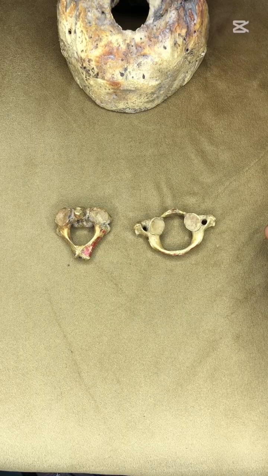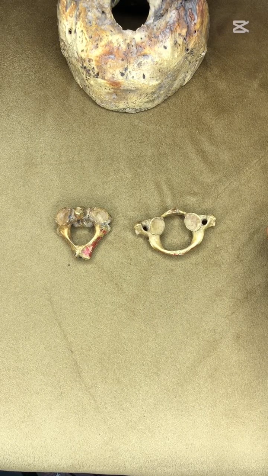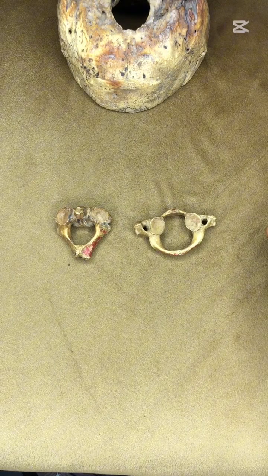In today's video, we shall be appreciating the anatomy of the cervical vertebra, precisely the first and second cervical vertebra, which is the atlas and the axis.